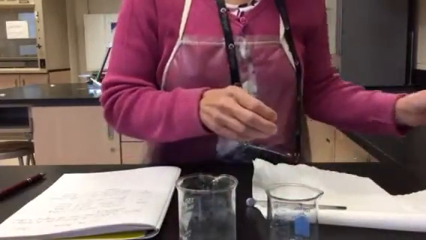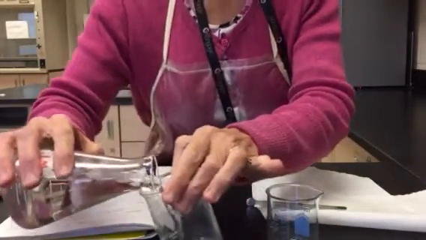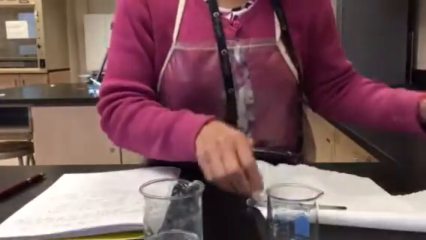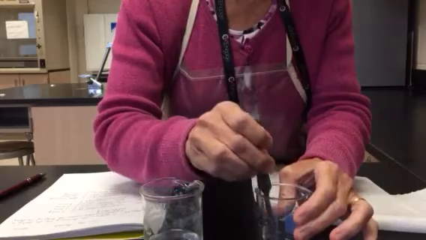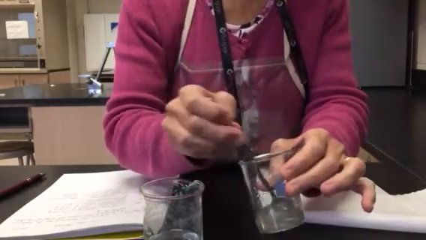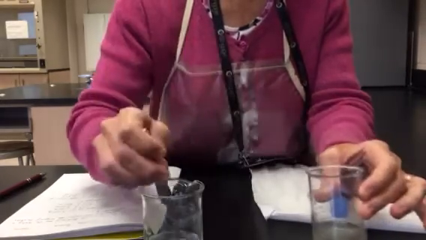All right, I'm going to take that washer and rinse it in some water. Let me just double check to make sure that it's all done. Yep, looks good. I'm going to put it over there.